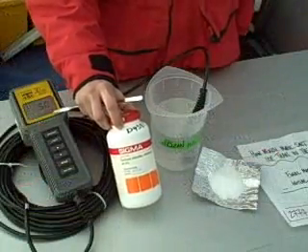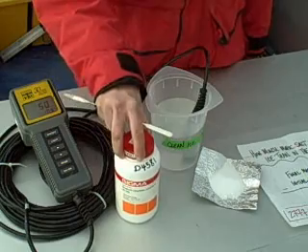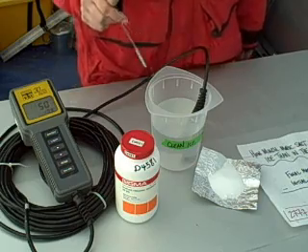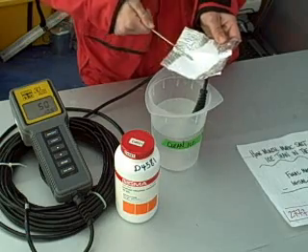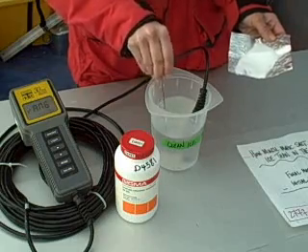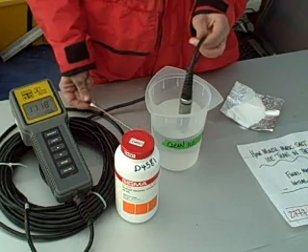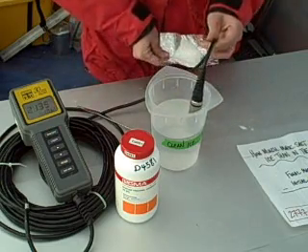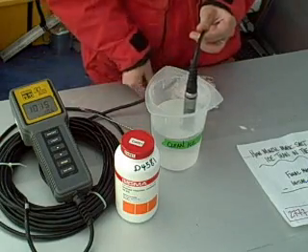The next step in our experiment is to slowly add sodium chloride, salt, to our clean ice solution until the conductivity meter reaches somewhere around 2,777. So we're going to slowly add this and stir. So now we're up to about 1,100, so I'll add a little bit more. And then stir it.